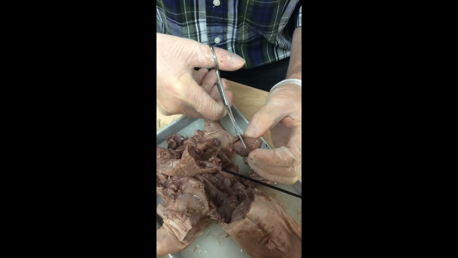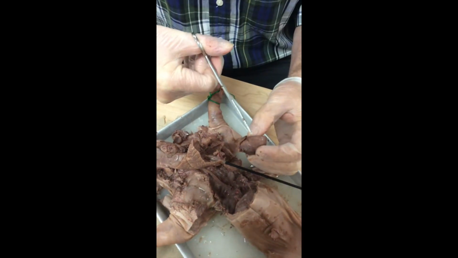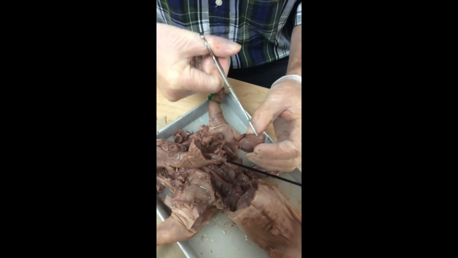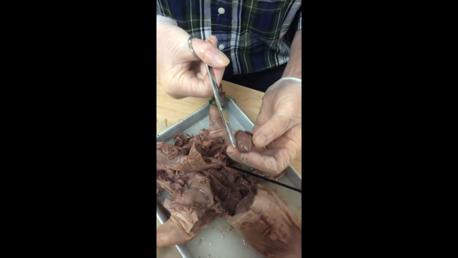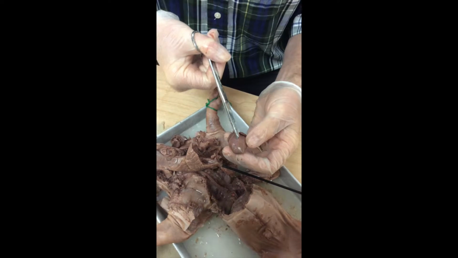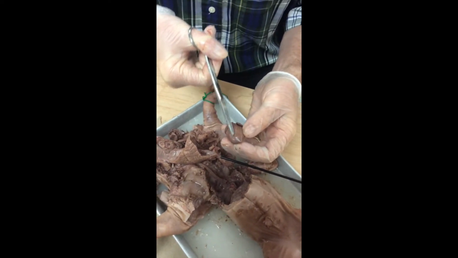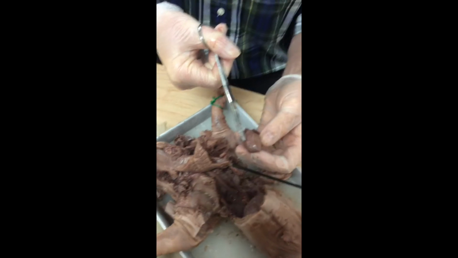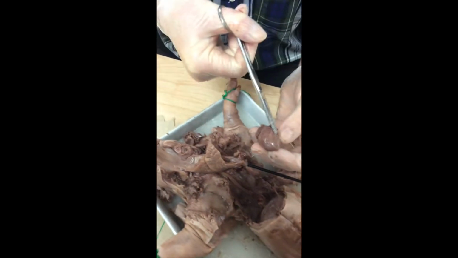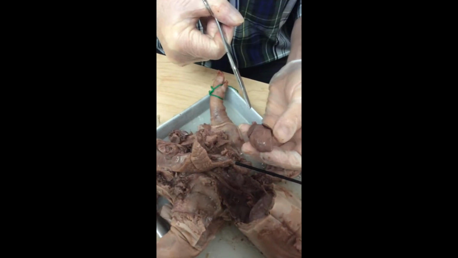And when you do, you'll see that there are a couple of pockets in there, and you'll be able to see the spaces down inside of the ventricles. You can see that there's a little bit of a groove right here. That groove marks the boundary between the two ventricles. This is the right ventricle, this is the left ventricle. The left ventricle includes the tip of the heart.